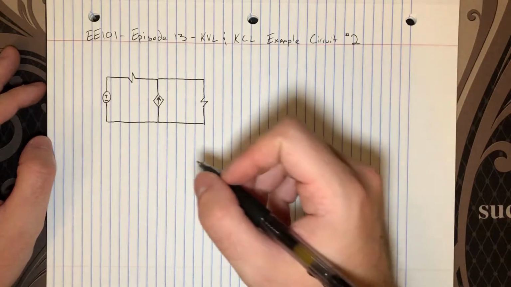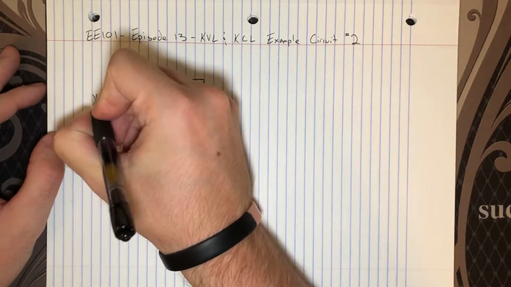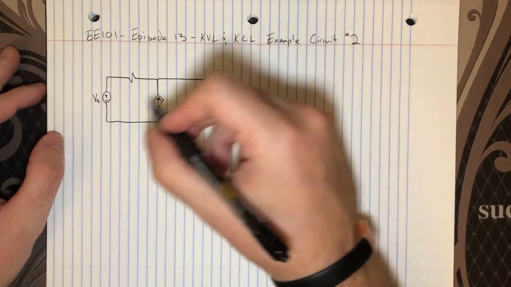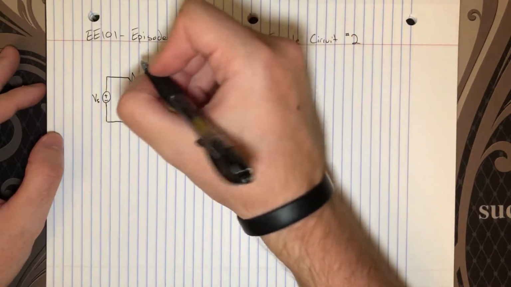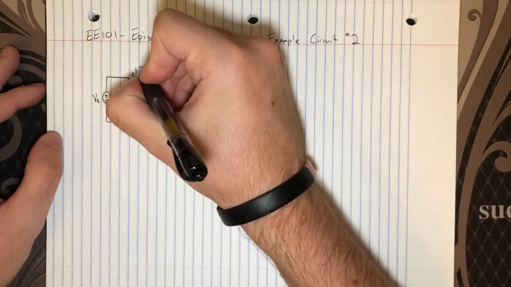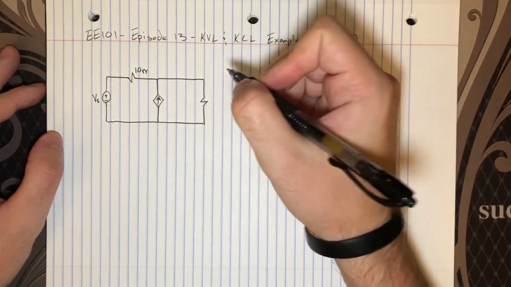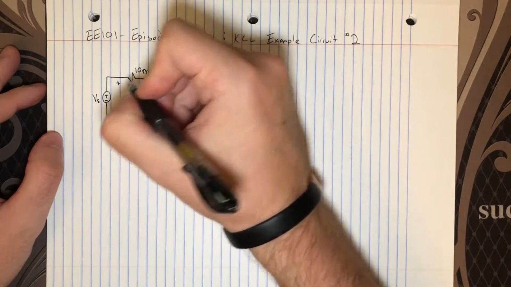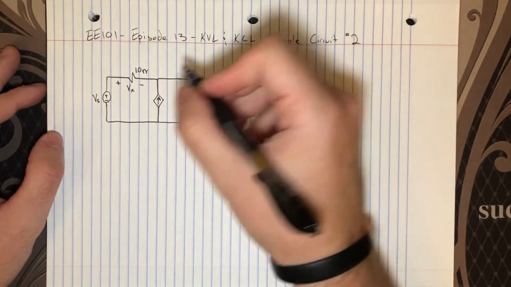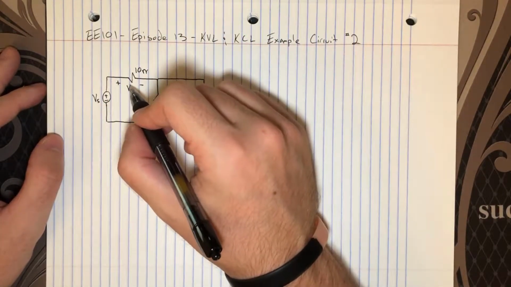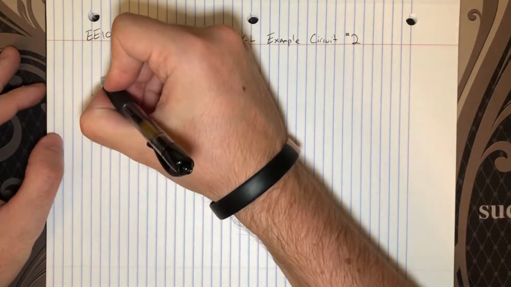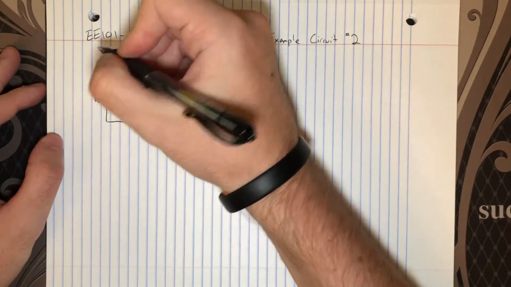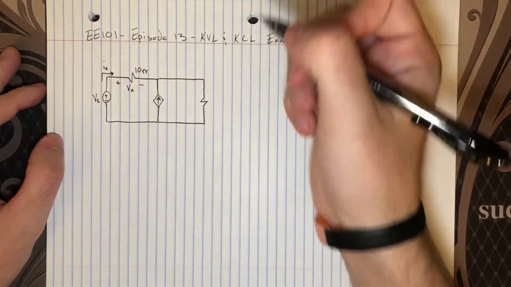So let me write some things out. We have Vs, a source voltage at this independent voltage source. We're going to say that this is a 10 ohm resistor, and there's some voltage across it, Vx. So this is some voltage that we don't know, denoted Vx. And there's some current through this element as well, and we'll label it Ix.